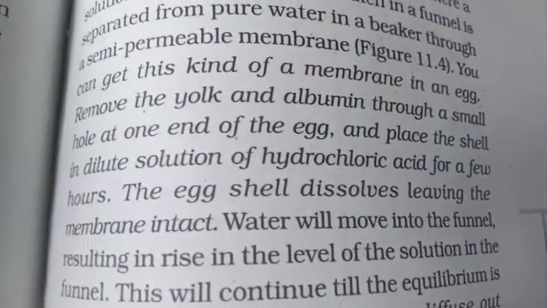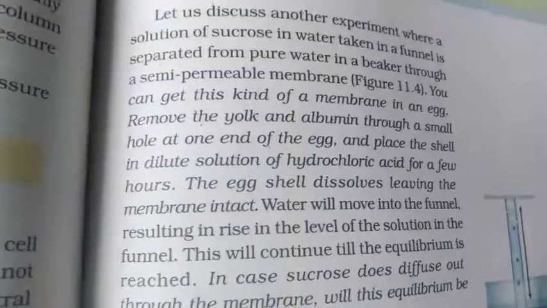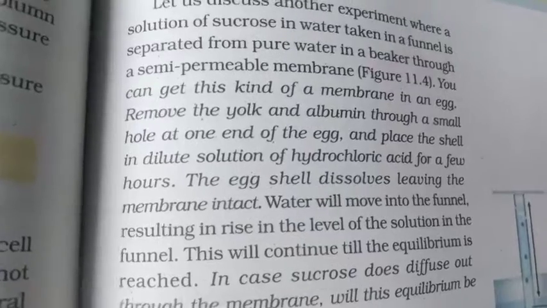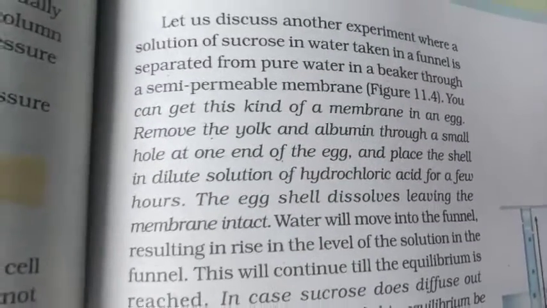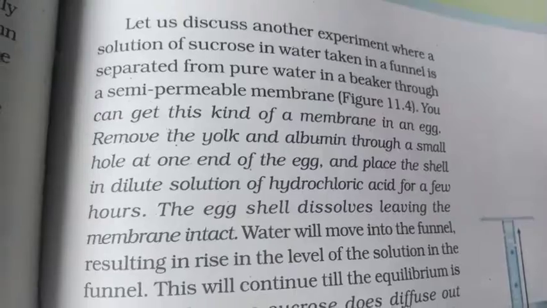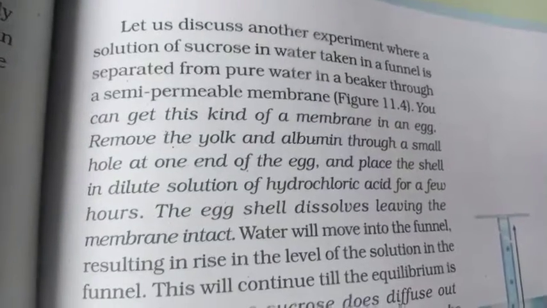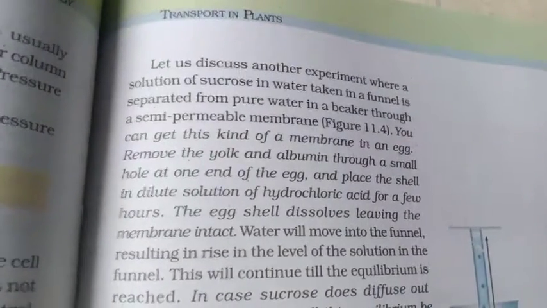And now you can get this kind of membrane in an egg. The egg membrane is a semi-permeable membrane that is easily available. We can remove the yolk and the albumin through a small hole at one end of the egg, and then place the shell in a dilute solution of hydrochloric acid. After a few hours, the eggshell dissolves, leaving the membrane intact.